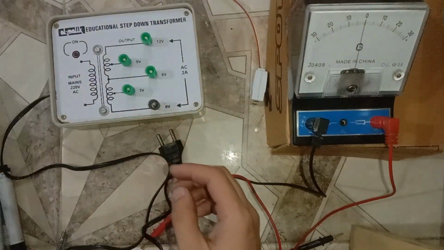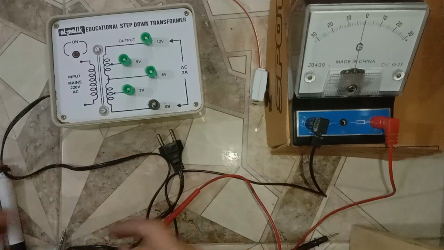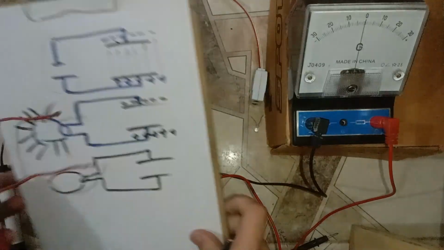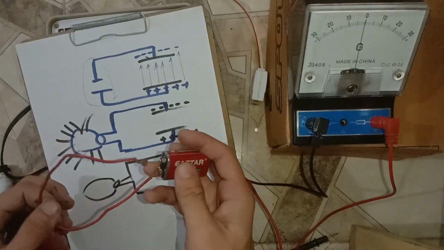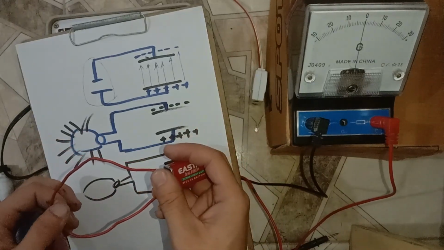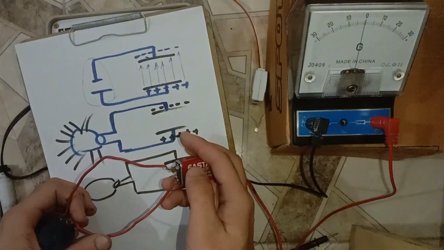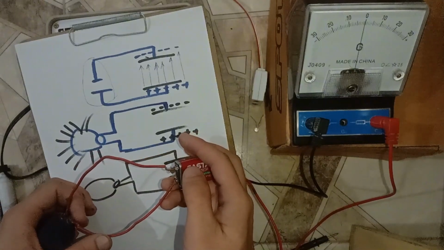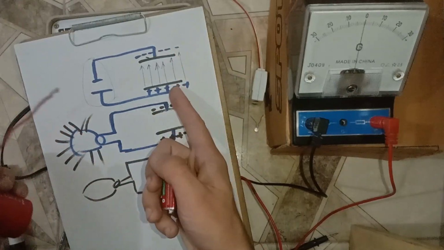So here we have that device. In this first scenario, if I connect this device with a DC, positive charge will appear on one plate and negative on the other.